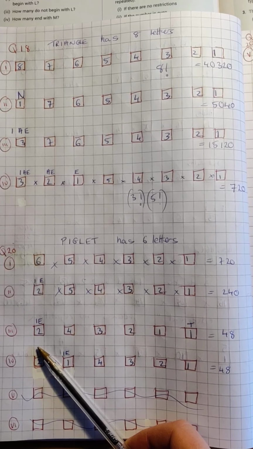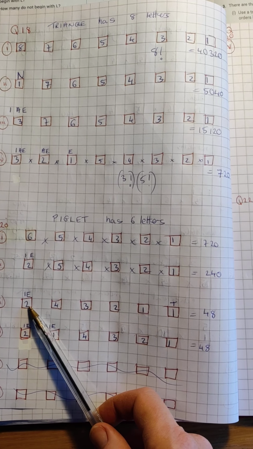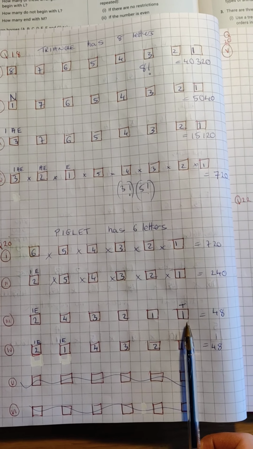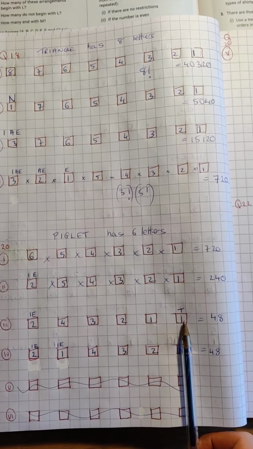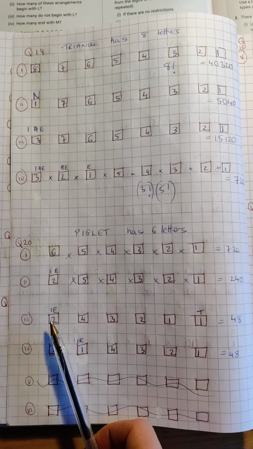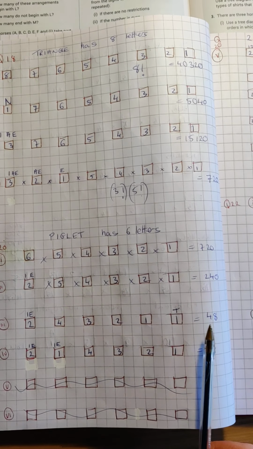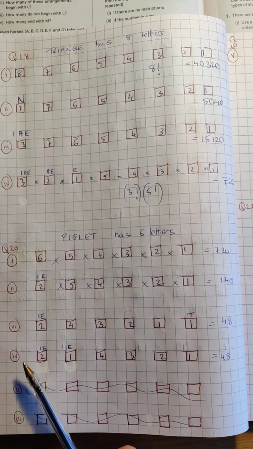Part 3. If the arrangements must begin with a vowel, so that's I or E, and end with a T. T is only one letter, so that's a 1 choice. And I've used a vowel there, so I'm down to 4 letters. And 3, 2, 1, giving me that answer there.